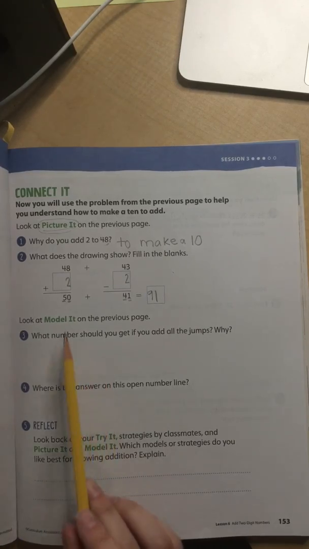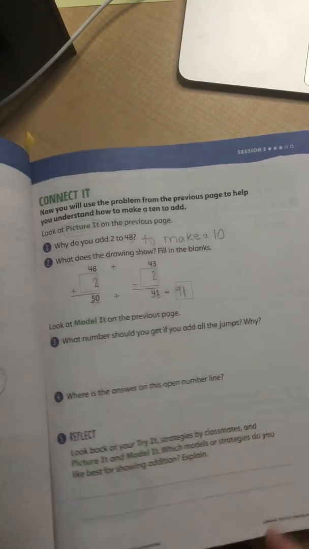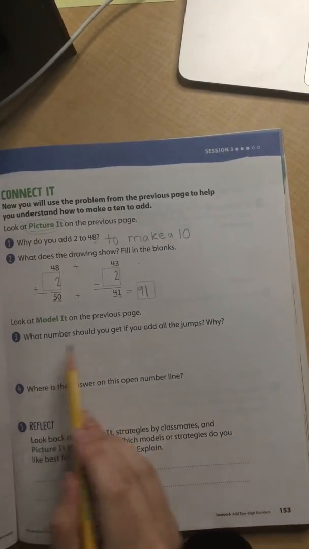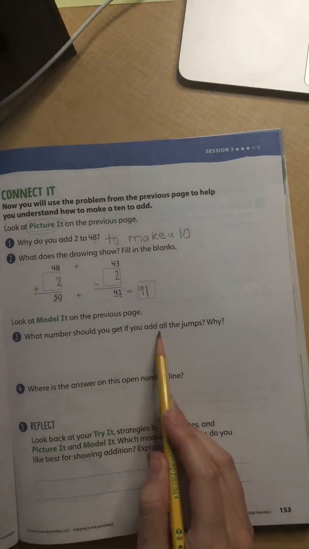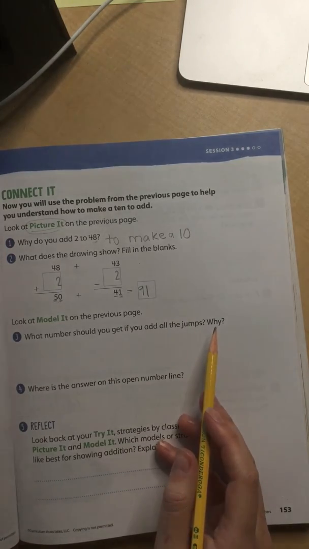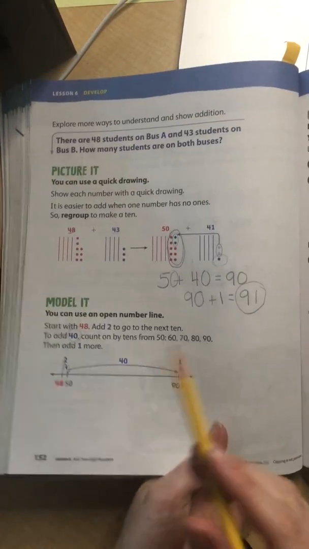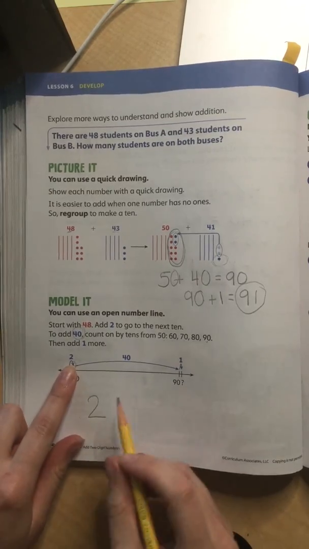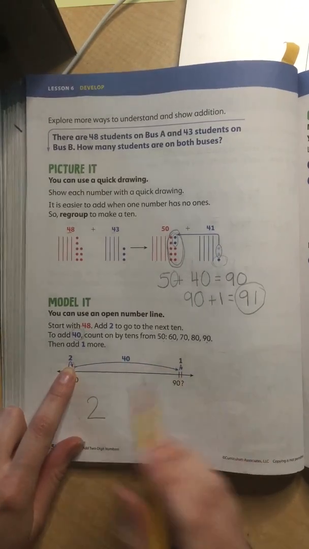We're going to look at that model it. And that was this tricky number line one. We're going to go through that one. So it says, what number should you get if you add all the jumps, and why? So if we add all the jumps together, so our first jump we had 2, so I'm going to write 2 down. They're just asking us if we add all these jumps together, how many would we get?